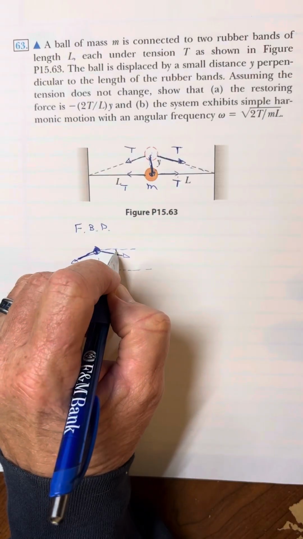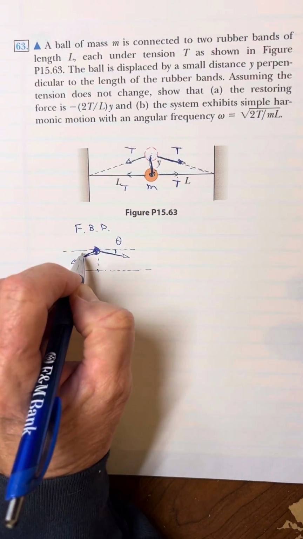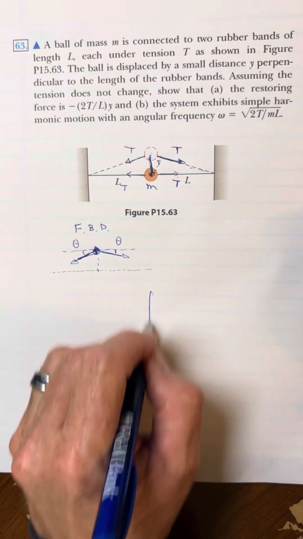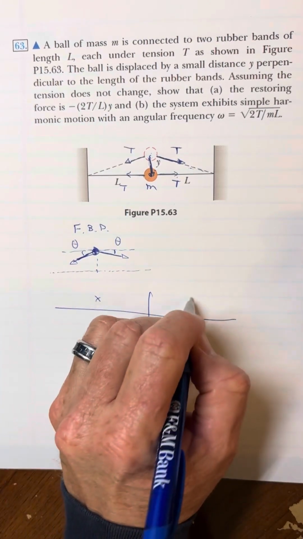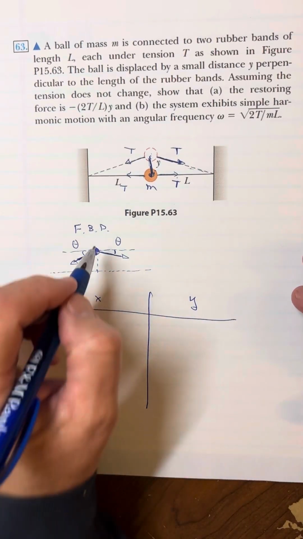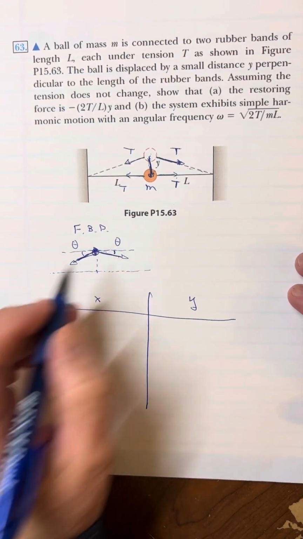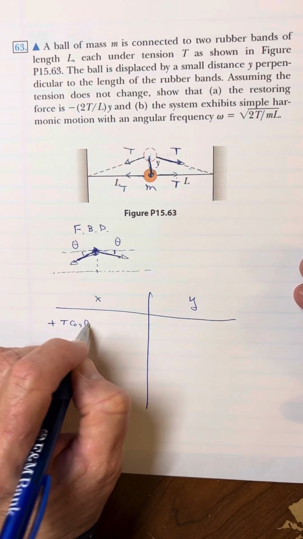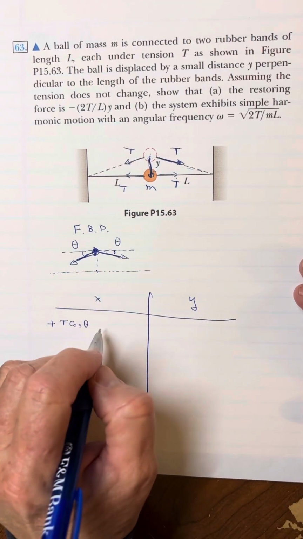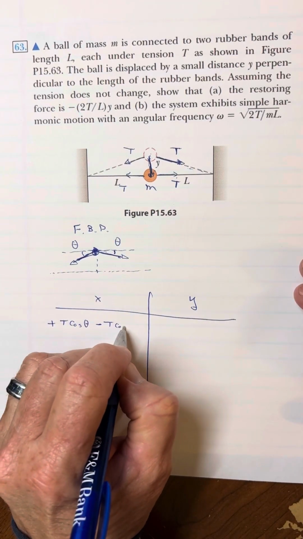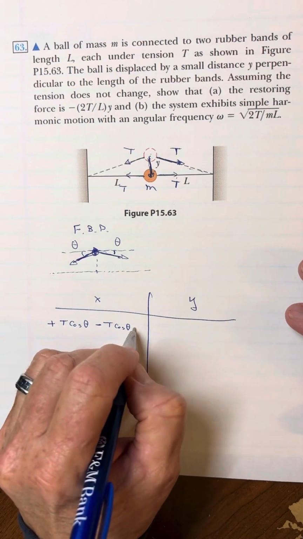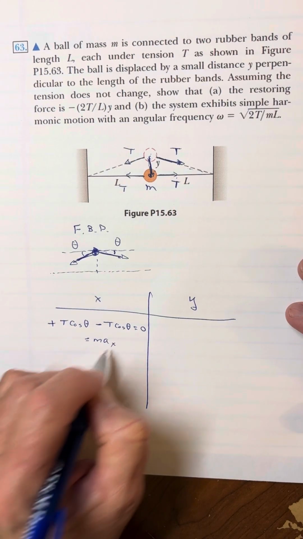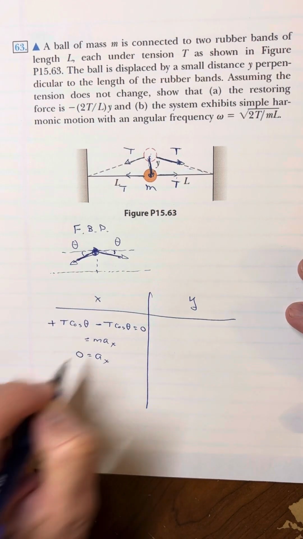If this is some small angle theta, and in our free body diagram we look at x and y, the tension in the x direction from this one is plus T cosine theta, and this one here is minus T cosine theta. That's clearly going to be 0. And it has to equal mass times acceleration in the x direction, so the acceleration in the x direction is 0.